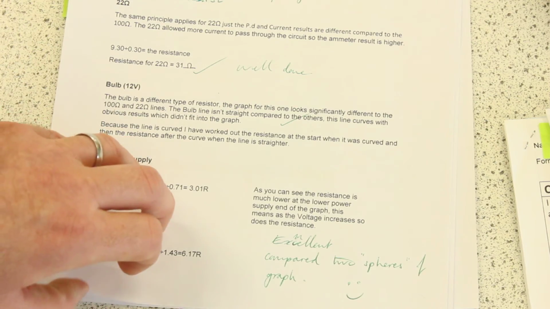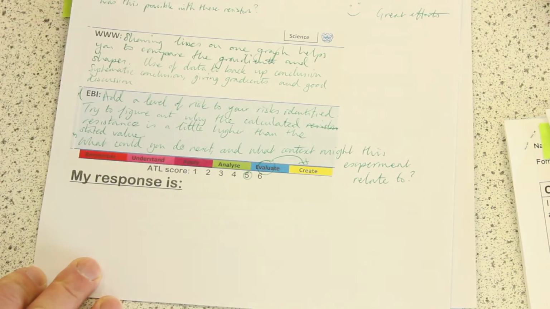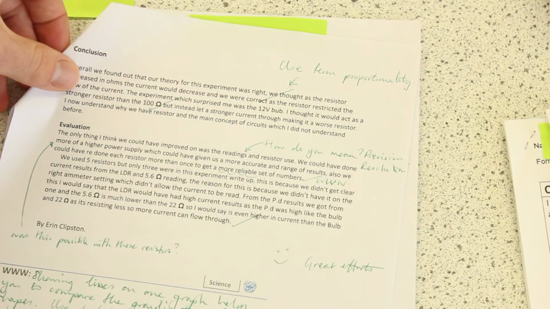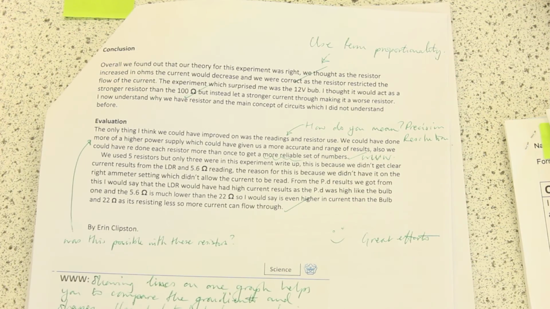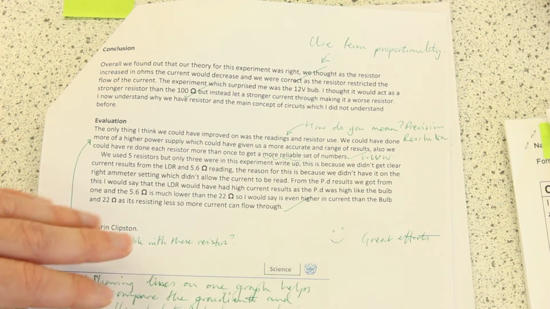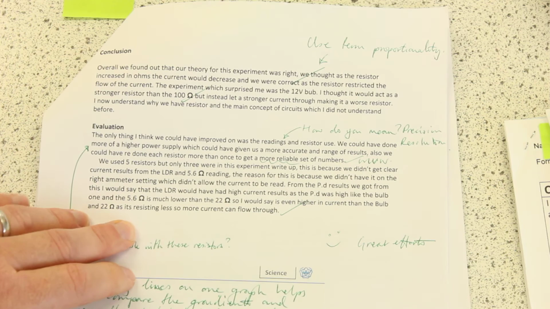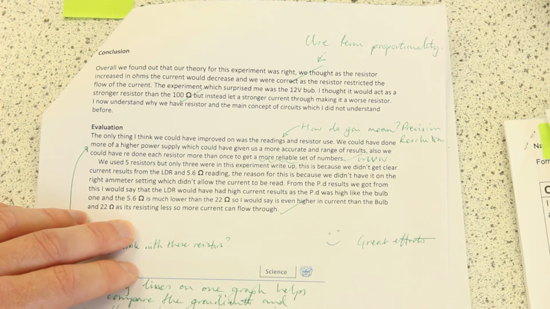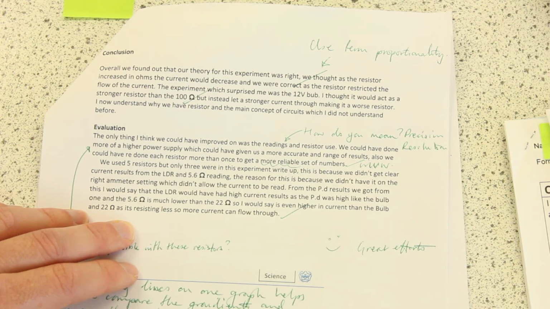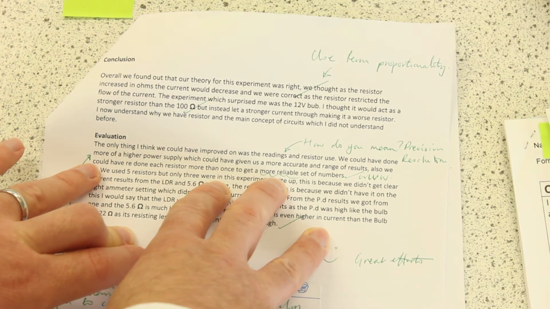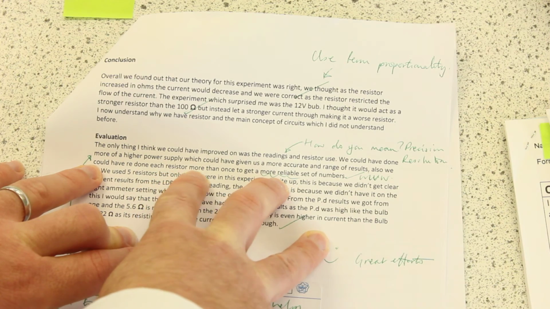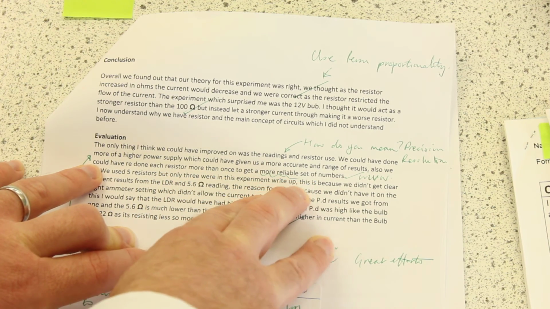And that is about this flow of charge creating a heating effect, and that heating effect actually causes a higher resistance. So I think this is a very excellent piece of work. I think that the student has really thought about it, they've taken their time, they've been very systematic in their thinking. They've even begun to use words like this: if we could have done each resistor more often than once to get a reliable set of numbers.